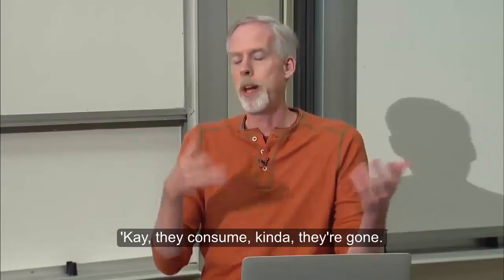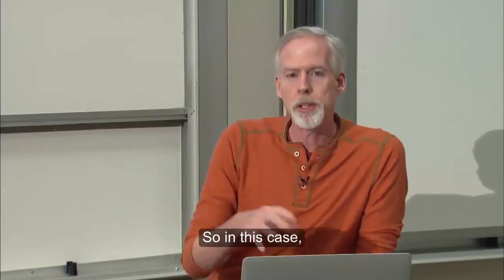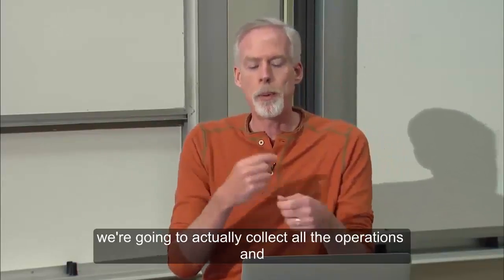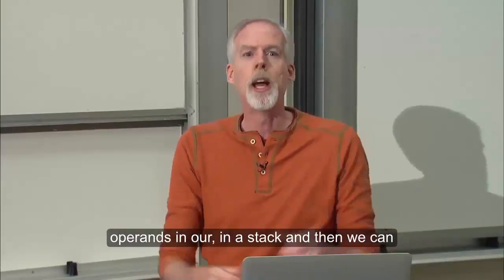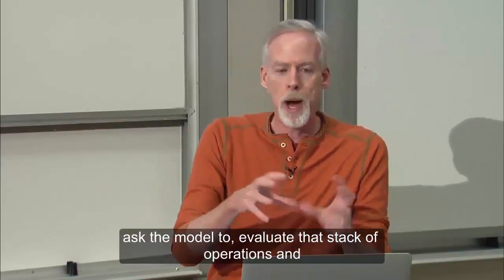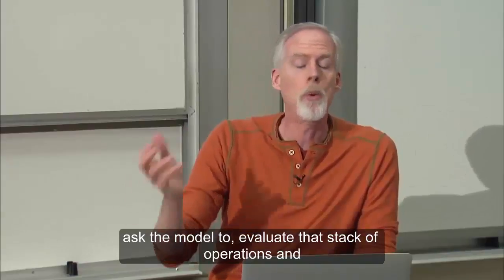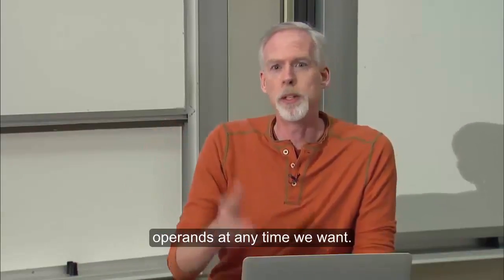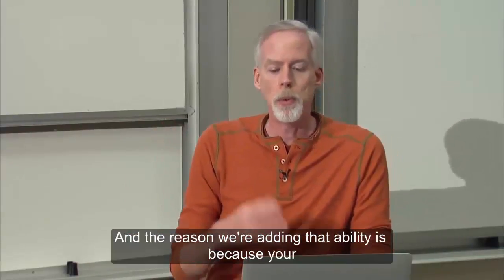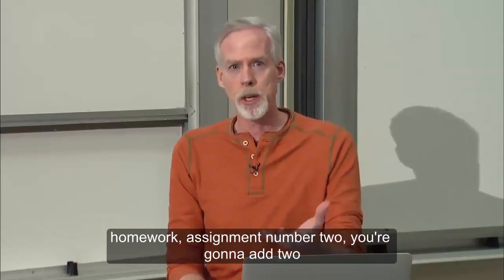They're gone. So in this case, we're going to collect all the operations and operands in a stack, and then we can ask the model to evaluate that stack of operations and operands at any time we want. And the reason we're adding that ability is because of your homework, assignment number 2.